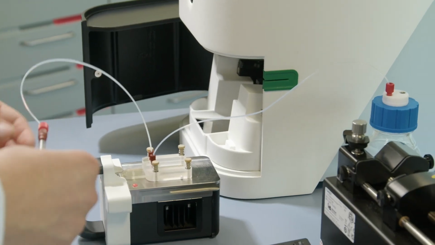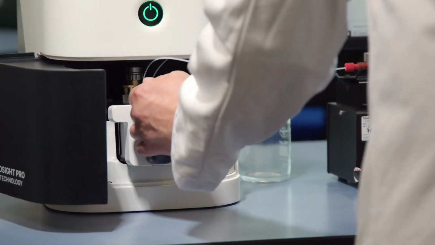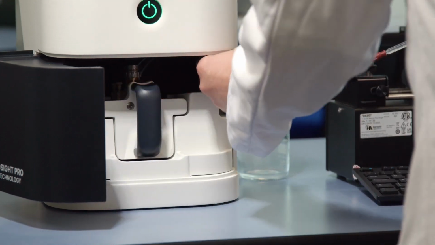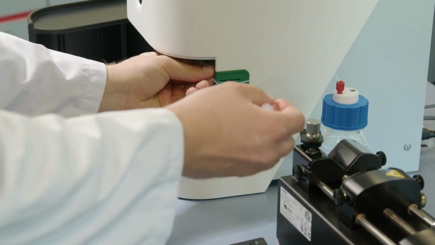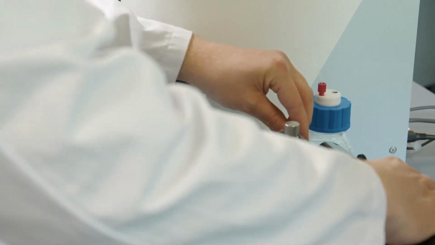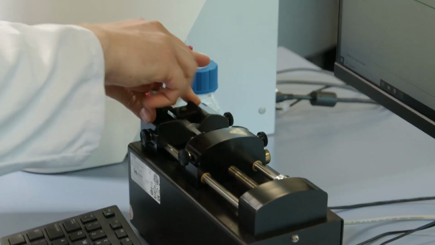So now we can put the laser module into the instrument. We do this by just putting it inside this new ramp, which makes it slide in easily into the guiding rails, and it then locks into place. And then we just put our tubing into the catch, close the door, and now the syringe goes into the syringe pumps. We just need to adjust that, put the syringe down, and then lock it in place.